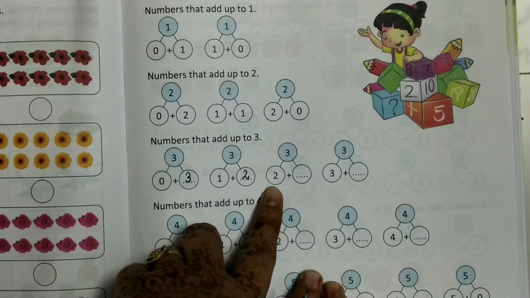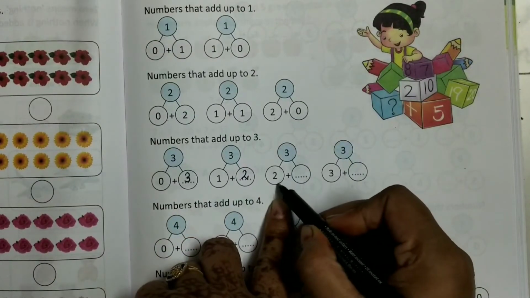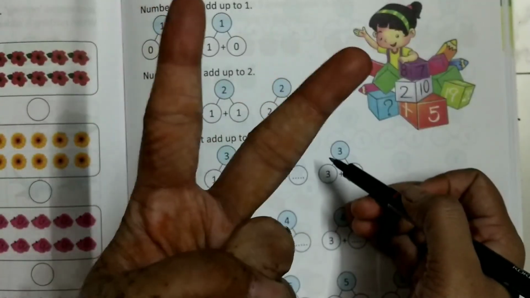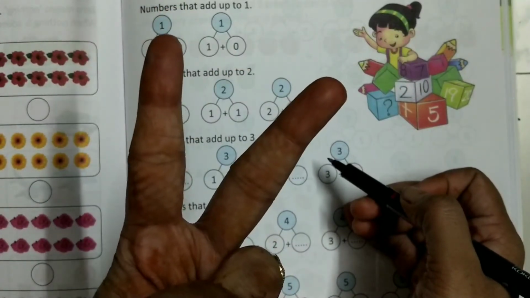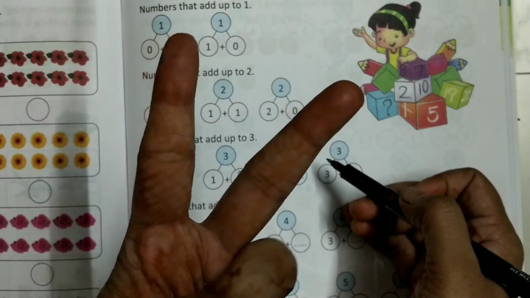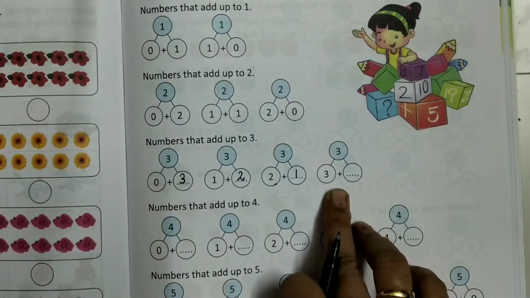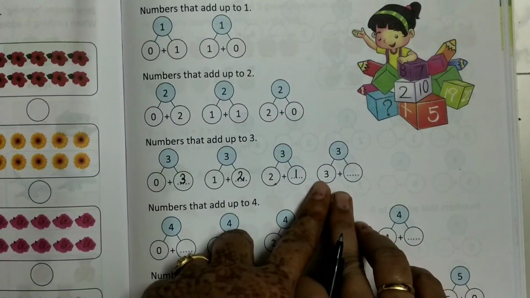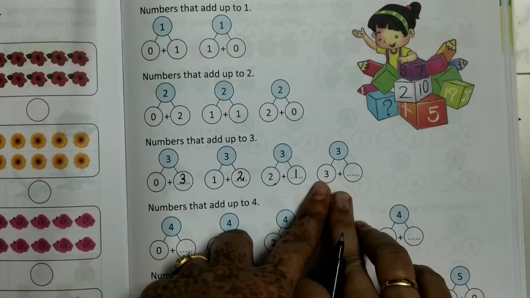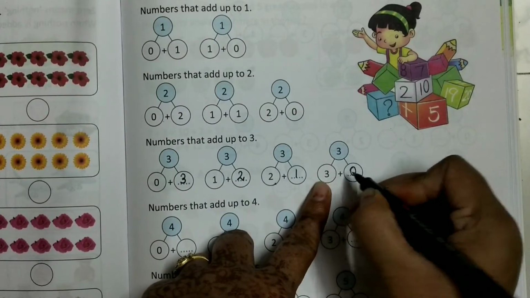Okay, coming to the next number, here we have 2. If we have 2 and we want it to be 3, how many fingers do we have to add? 1. So it will be 3. Now next, if we already have 3, what should we add? 0. Correct.